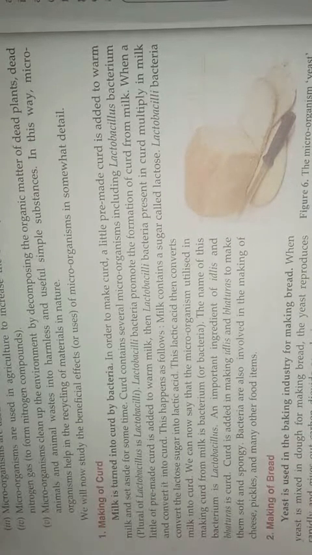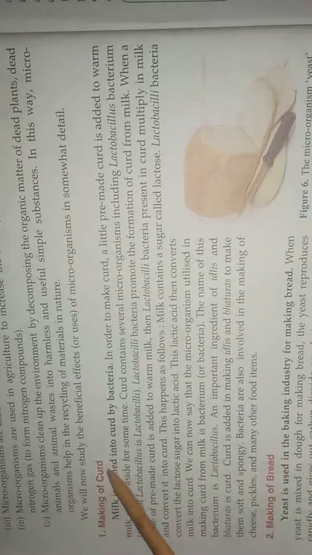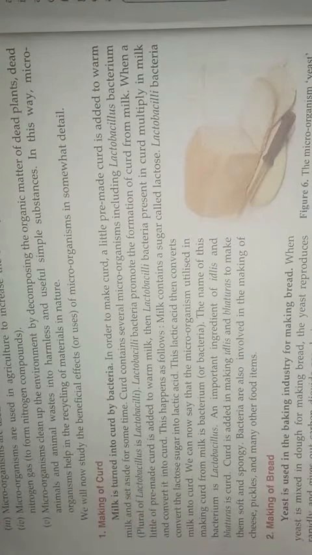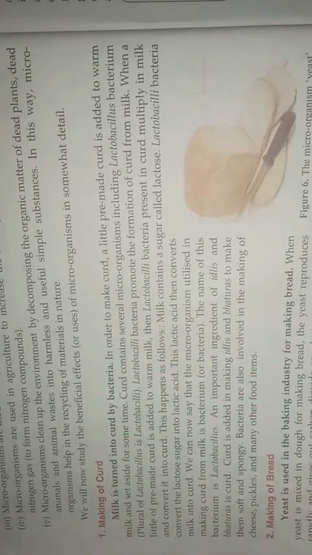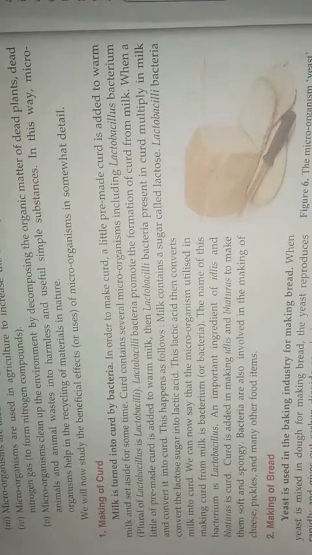In the previous class, we have discussed how microorganisms are useful for us, and we have learned about a short set of points in them. Today we are going to learn about them in detail. What is our first topic? Making of curd. Milk is turned into curd by bacteria. As you know, milk changes into curd with the help of bacteria.